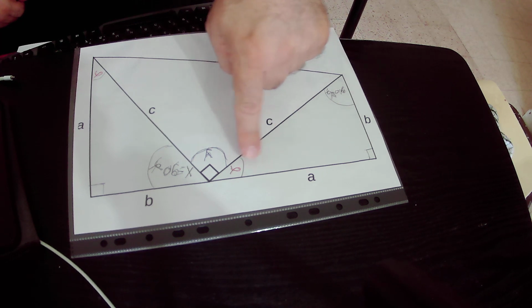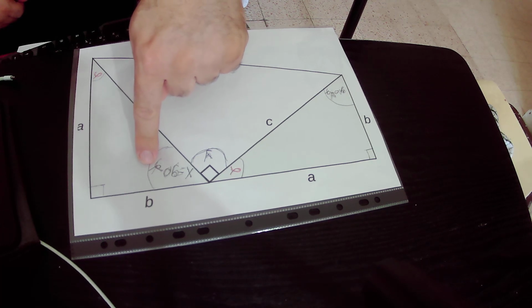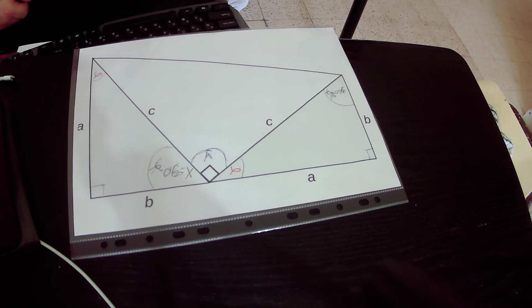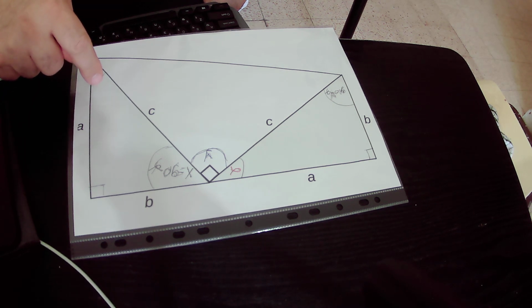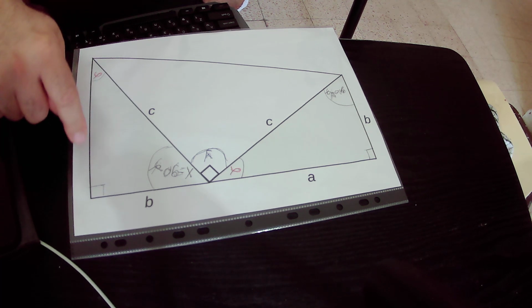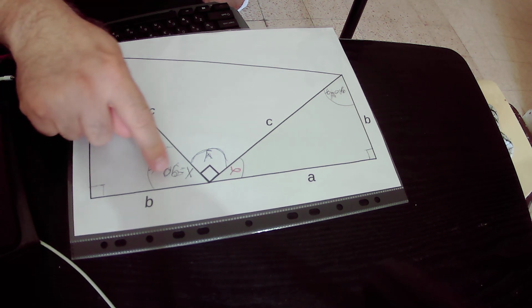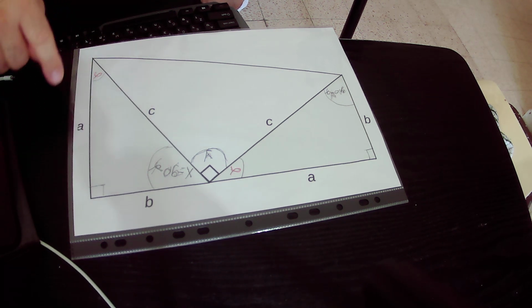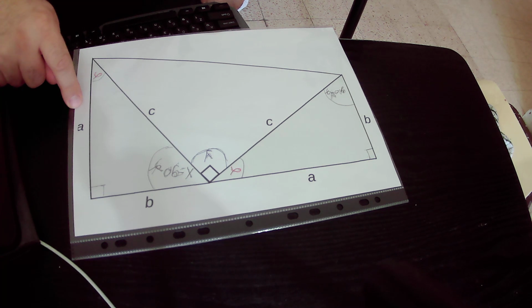So in the same line of side A, we drew side B, and then we raised a perpendicular whose length is the length of side A. So this is A and this is B. And here we have 90 degrees because A is perpendicular to B.